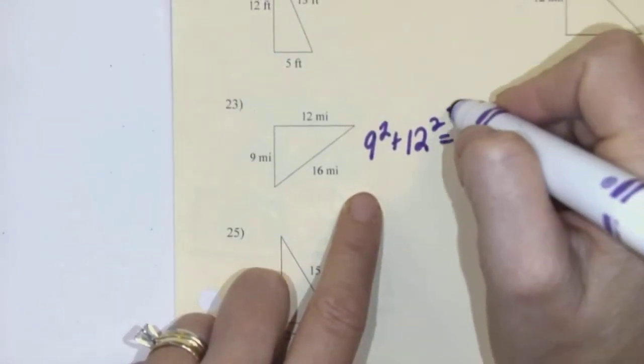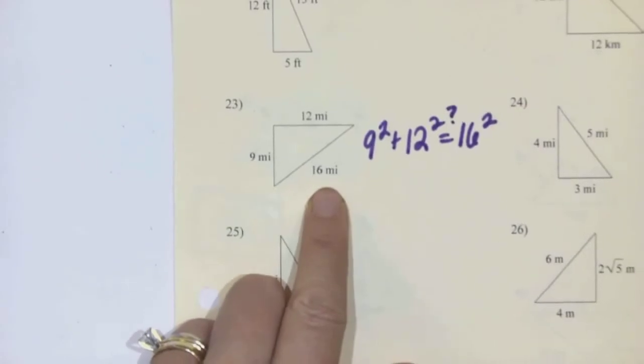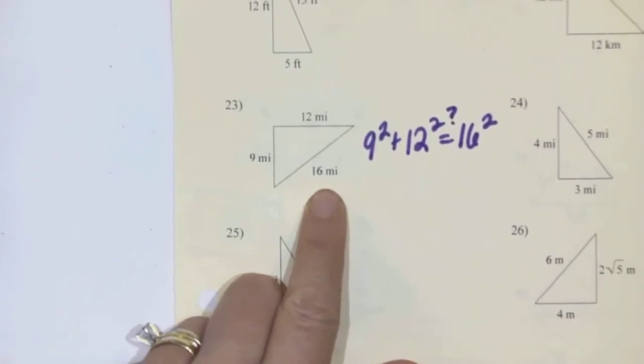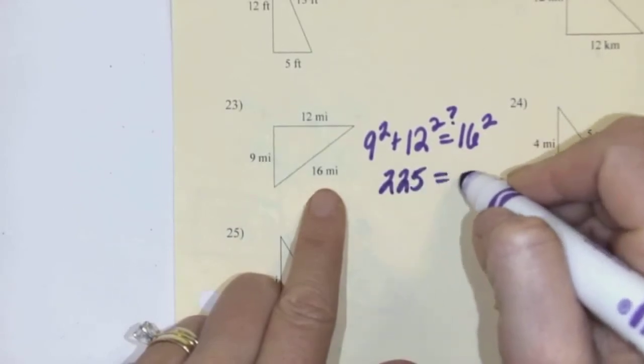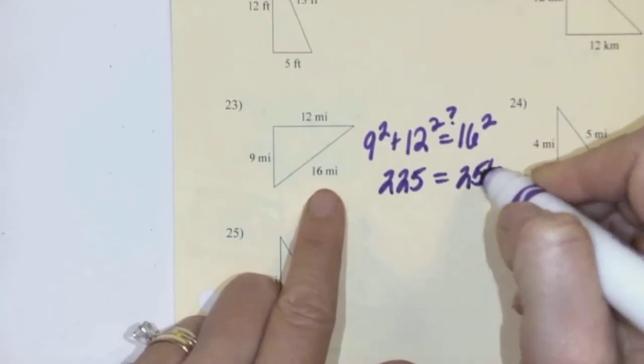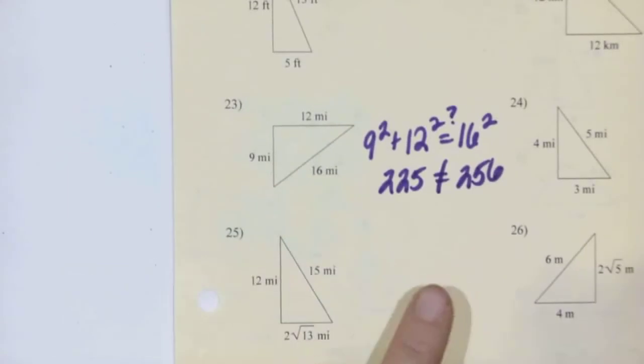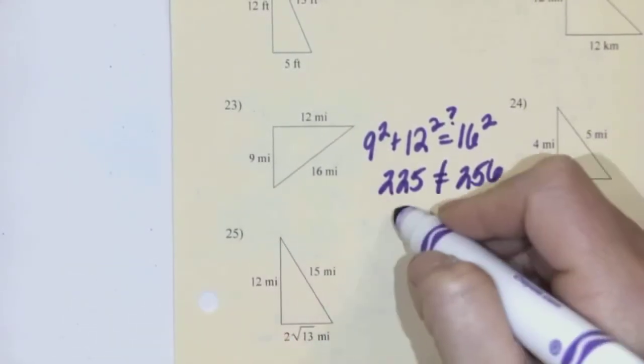And again, I'm going to put the question mark. I chose 16 to be the hypotenuse because it was the longest side. I'm going to go to my calculator, type in 9 squared plus 12 squared, and when I do, I get 225. 16 squared is 256. They do not equal each other, not the same number. So I write no.